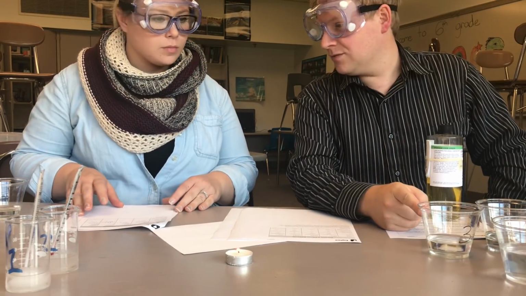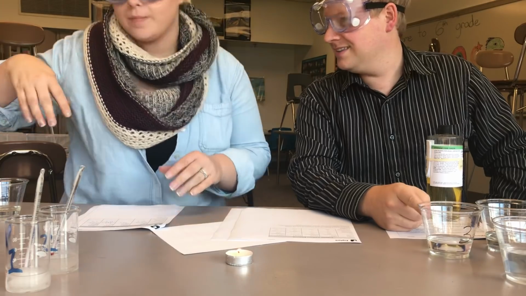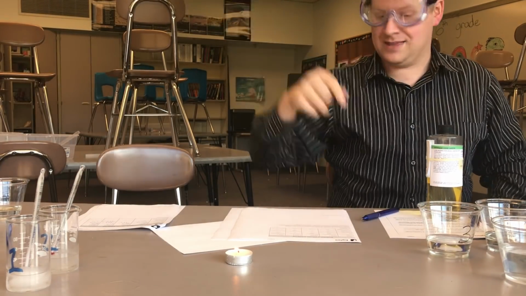Do we need 4 more cups? Because we don't want to put it in these liquids. Yes. I think they're in that one back there.